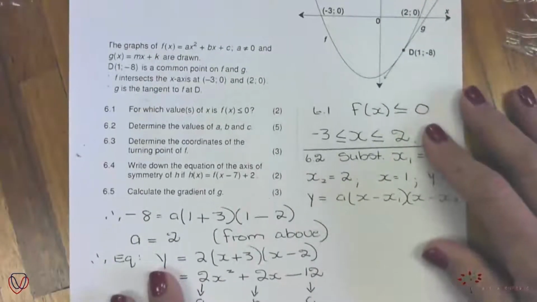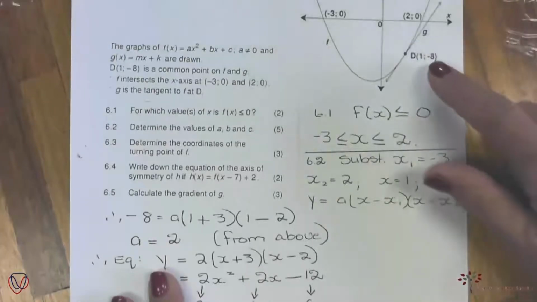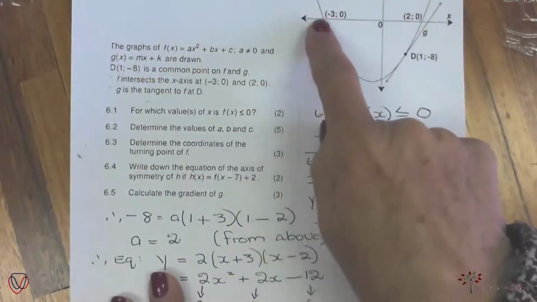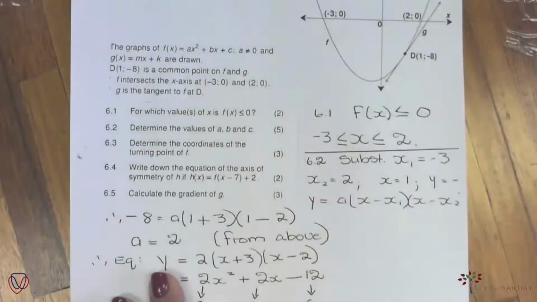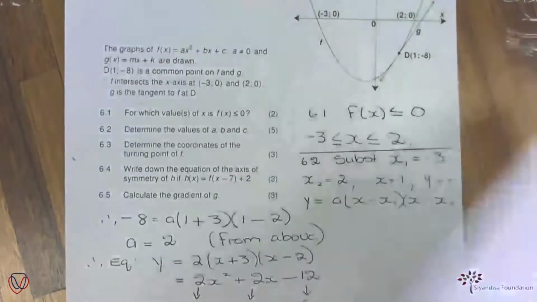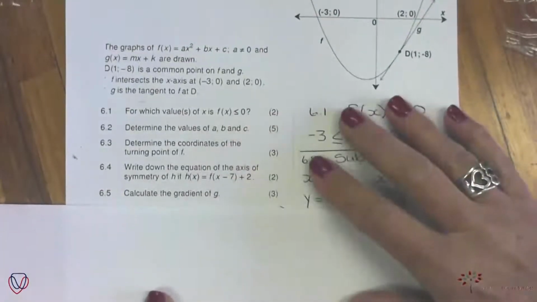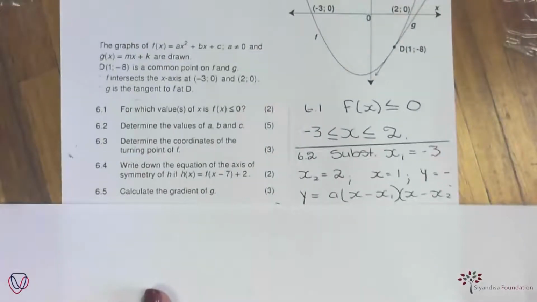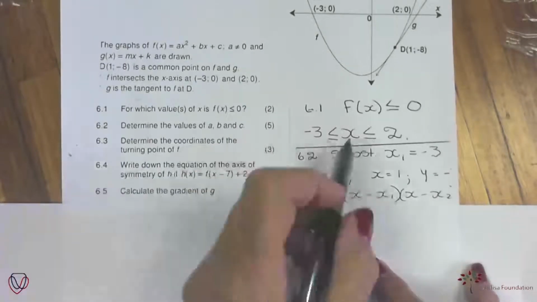Then they said D(1; -8) is a common point on f and g, and this is a tangent. Then they said the graph of f has got x-intercepts there and there. They actually put it on the graph for us. Now people, when we do this, I want to look at question 1 quickly. For which value of x is f(x) smaller or equal to 0? Now people, that should be very easy for you. Let's have a look. There it is.